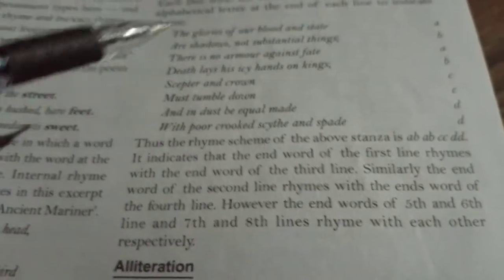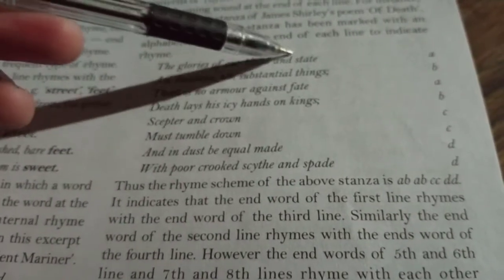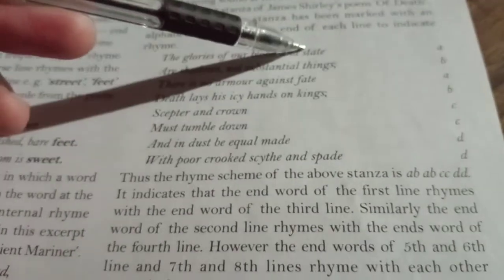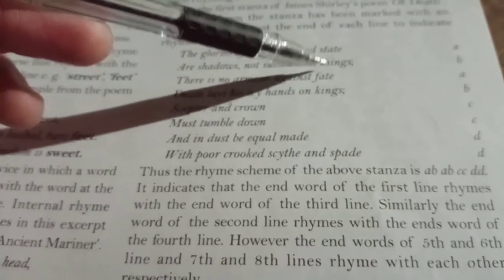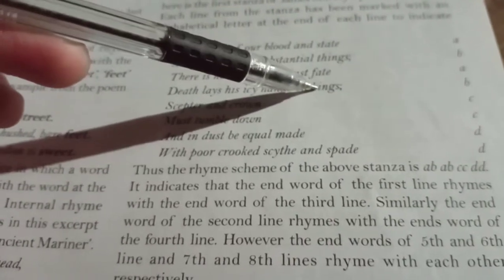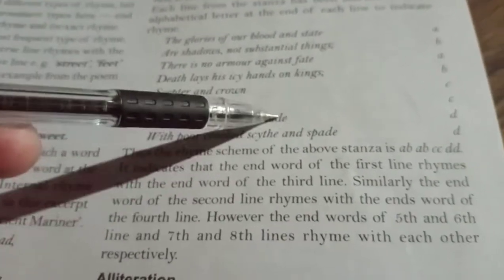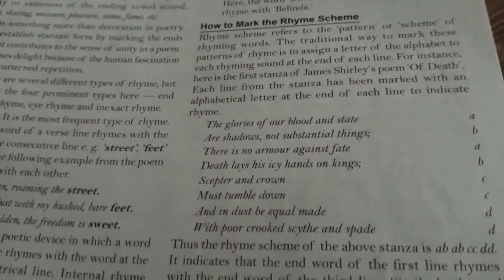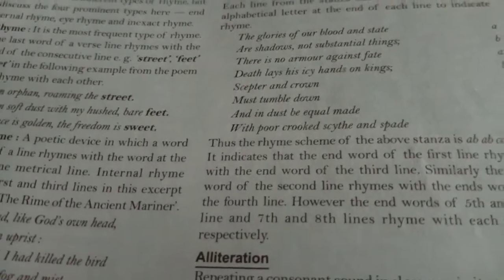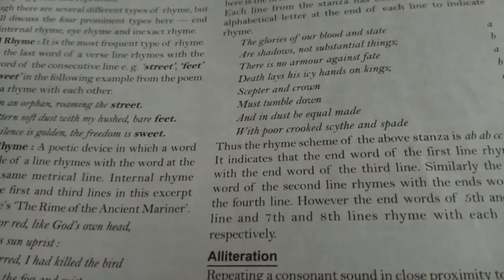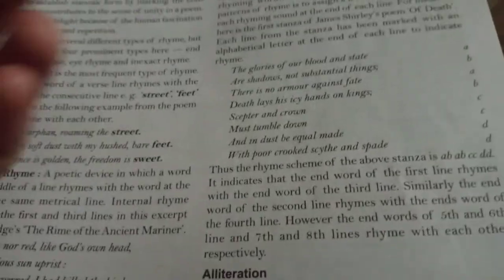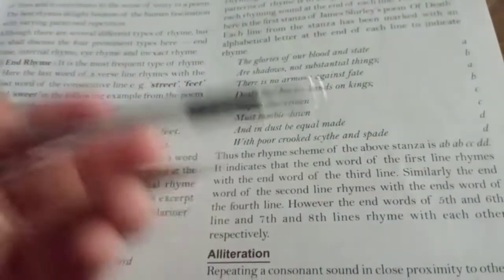So I have told you, now I hope you have understood, because state was matching with fate, so it was A. Second is B, matching with B. They were matching with each other, C and C, and D and D. Now I hope you have understood how to find out the rhyming scheme of the poem, or of a passage also. A question will come just like this, telling you to find the rhyming scheme of this passage or that poem, then you will be able to find it just like I have done.